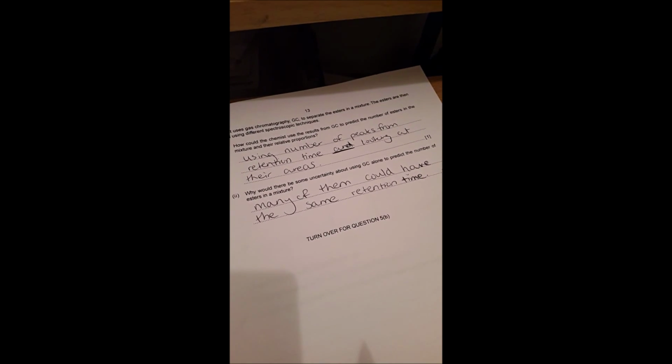The second part asks why there would be an uncertainty about using GC alone to predict the number of esters in the mixture, and that's basically because many of them could have the same retention time. If two esters have the same retention time, it's hard to decide which one could be which.